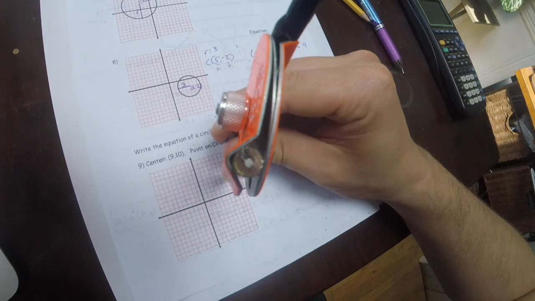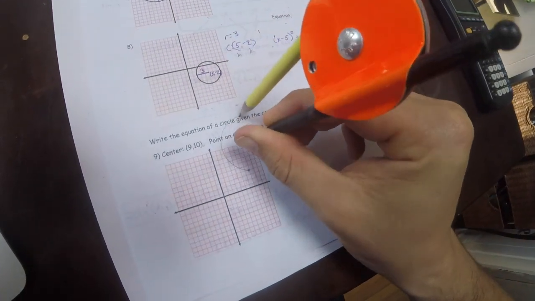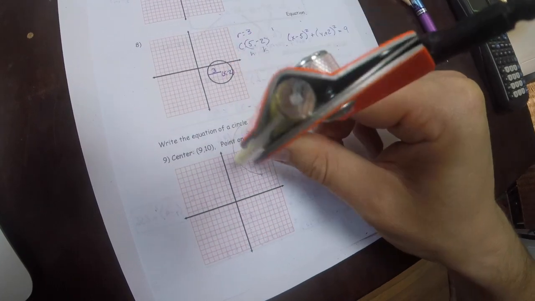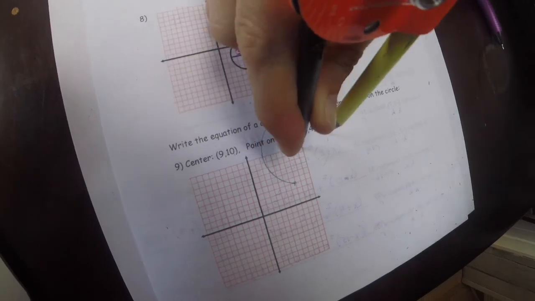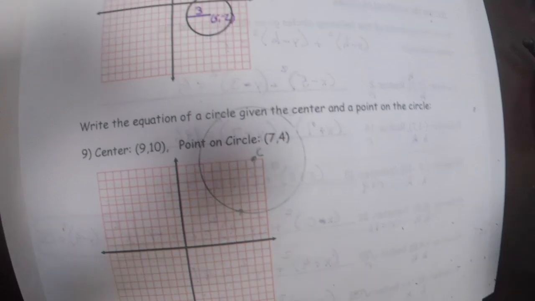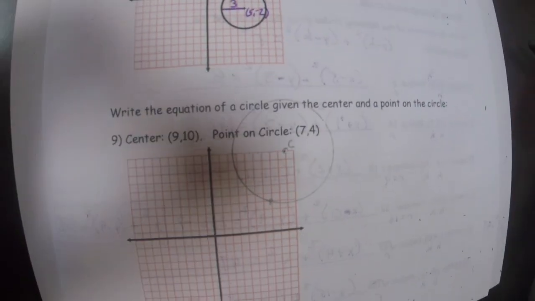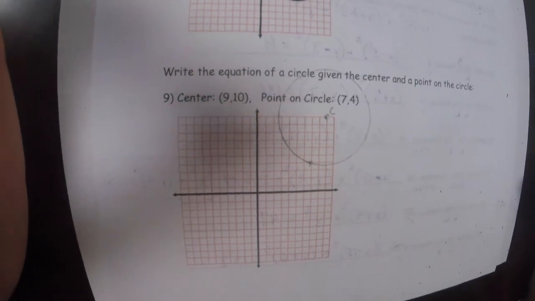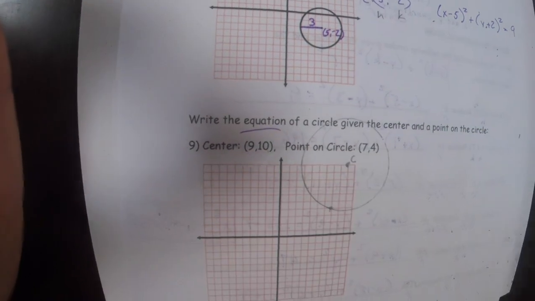All right, so I'm talking about a circle that looks like this. All right, goes off the graph a little, but who cares? That's fine. All right, so we need to figure out what's the equation of this circle.